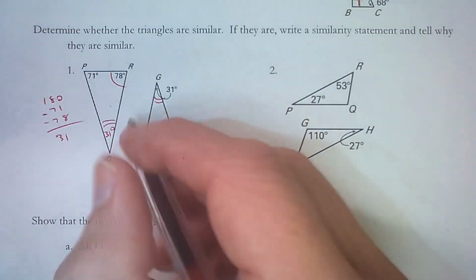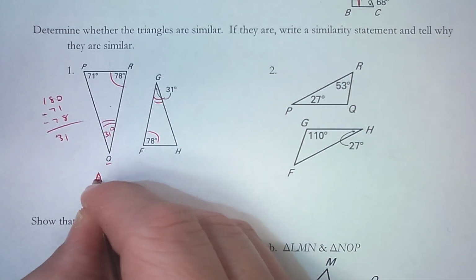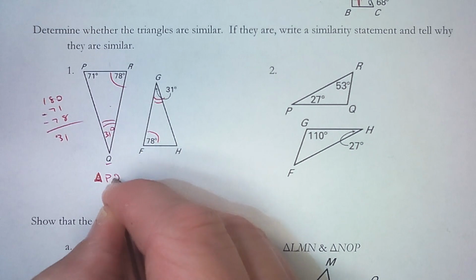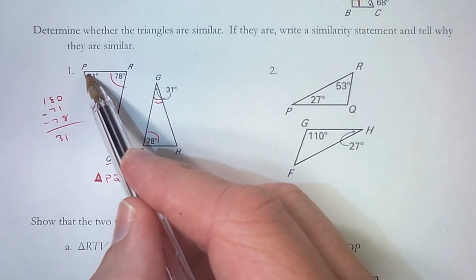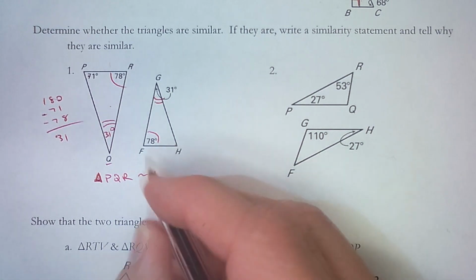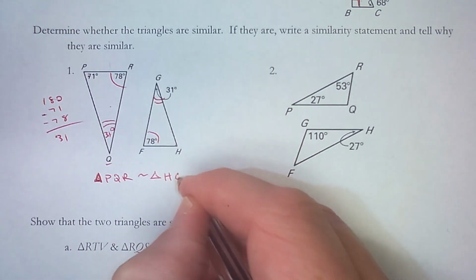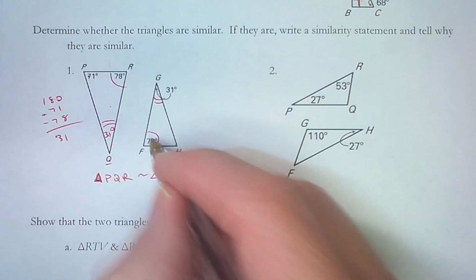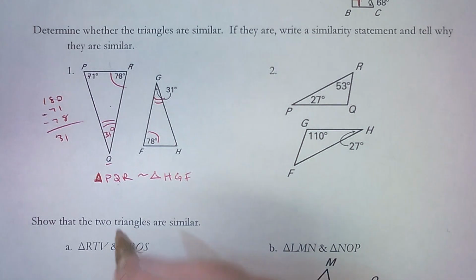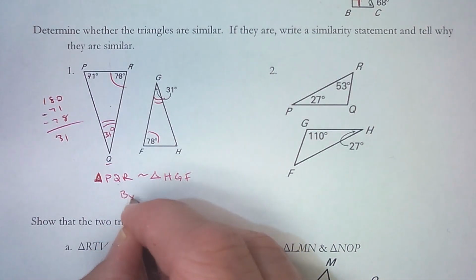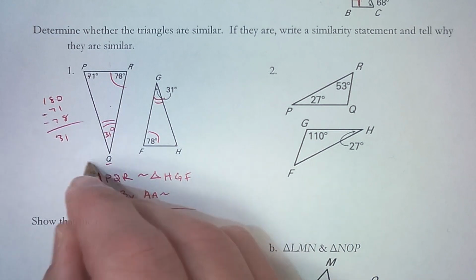Two angles congruent, that's enough to say that triangle PQR is similar to triangle, okay, P is 71, that would be H. Q is 31, so that goes with G, and R is 78, that goes with F. So there's my similarity statement in corresponding order, and they are similar by angle-angle similarity.